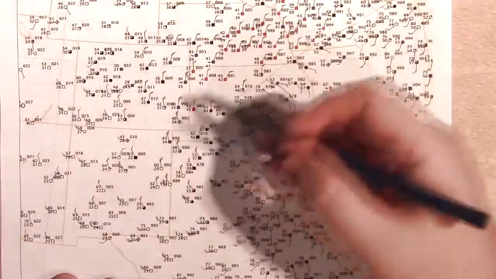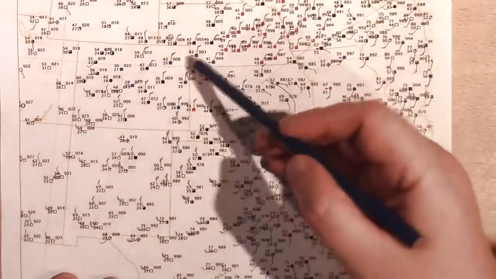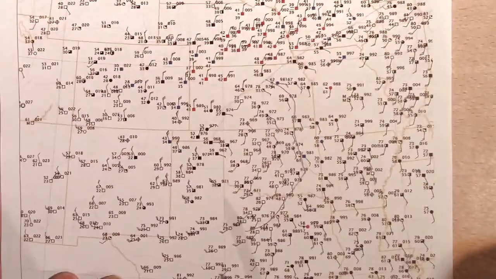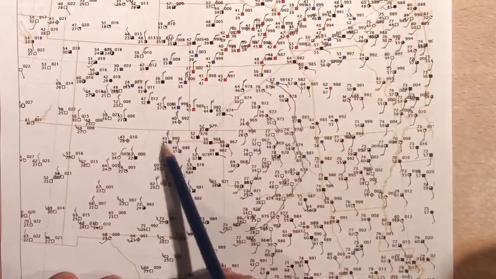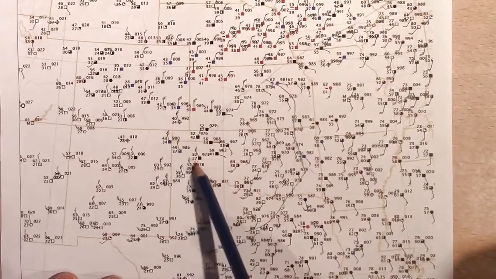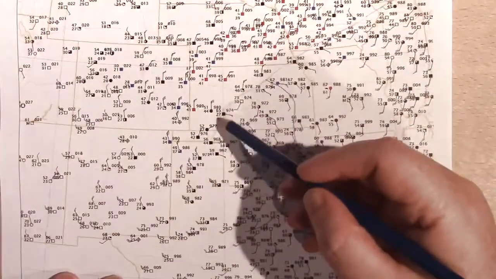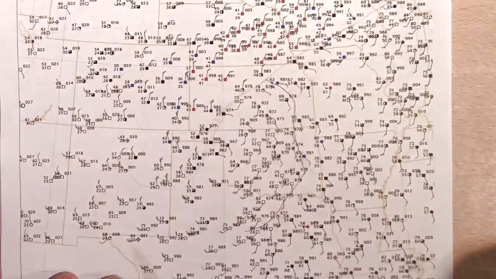In this case, it's not so clear cut, but the temperatures look a lot cooler up north. We're seeing these 30s here in the Garden City area and Goodland. 43 at Clayton, 49. That's going to be some of the Canadian air there. And so I think this boundary is going to maybe do something like that.